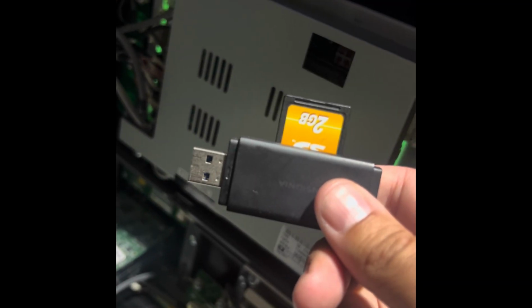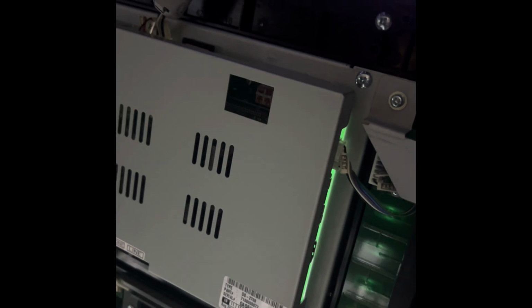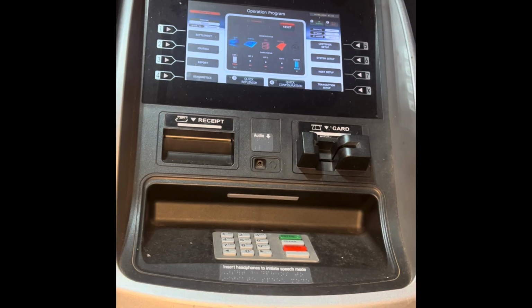Here we already have our ATM turned on. Here's our USB stick. I'm going to actually just pull it out and use the SD card, but you can use that USB. I just prefer using SD. So we slide that in. And now we're going to go over to the front part and do the upload.